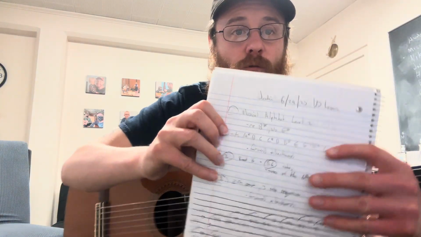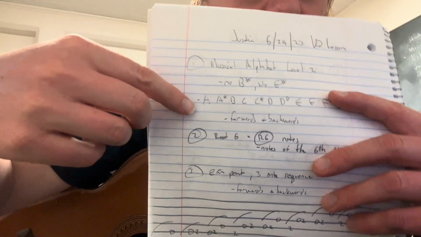Between A, B, D, F, and G, there are what are called sharps. There are notes in between those letters. So if you look right here, I've written it out for you, and I'll send this over in a PDF or a file for you.